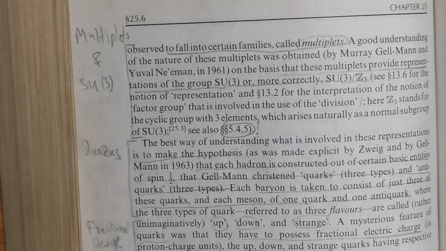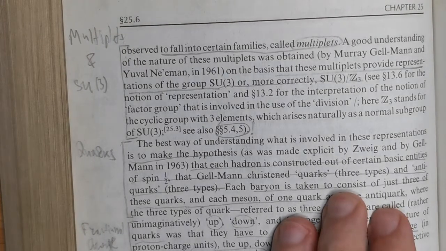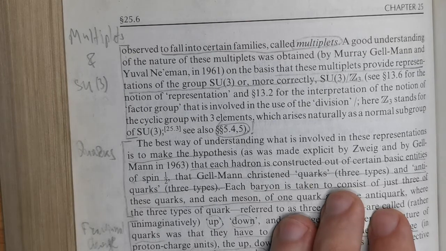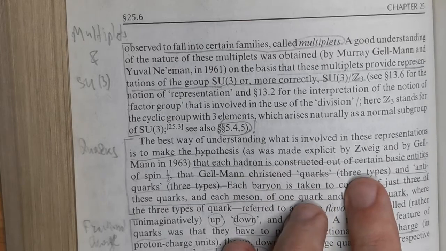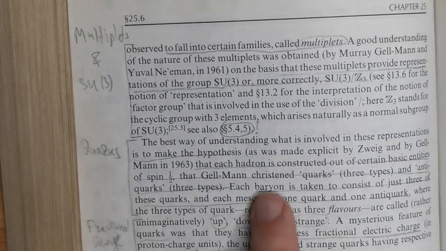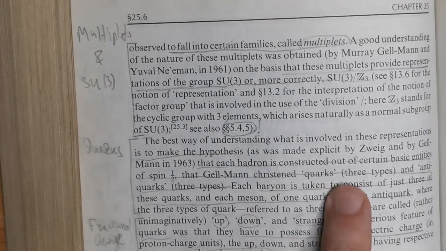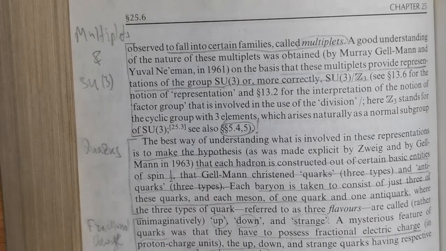Anyway, when we move further, he says the best way of understanding those SU3 symmetries was to introduce the quarks and to suppose that each hadron is constructed out of certain basic entities of spin 1/2 that Gell-Mann called quarks. They had 3 types of those, and antiquarks also 3 types.